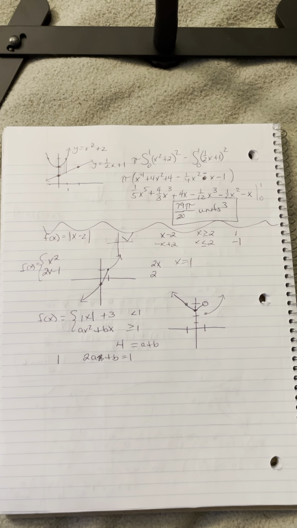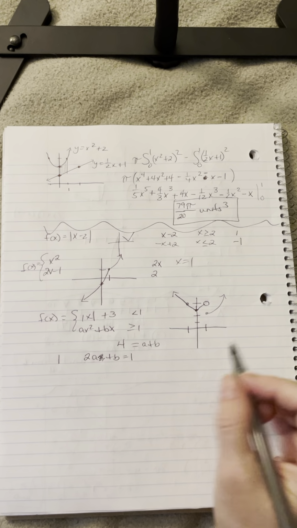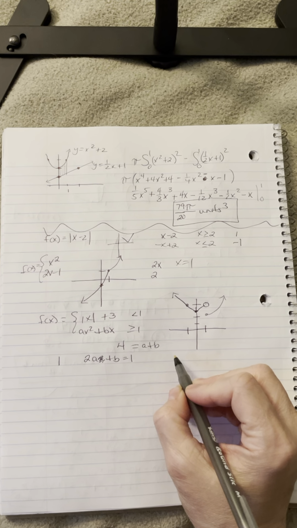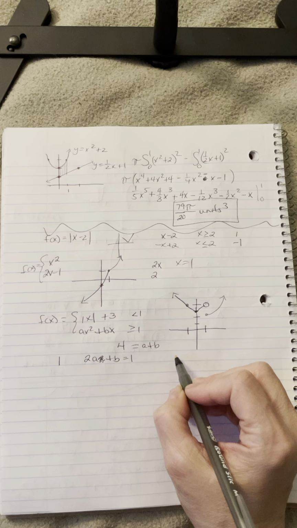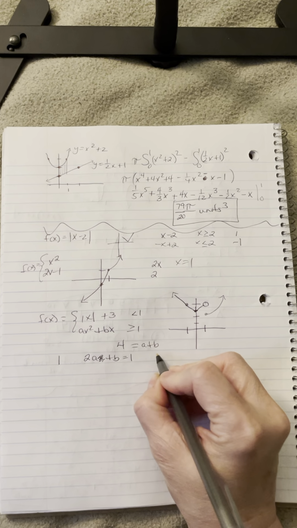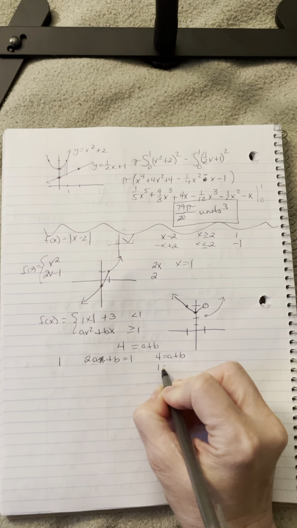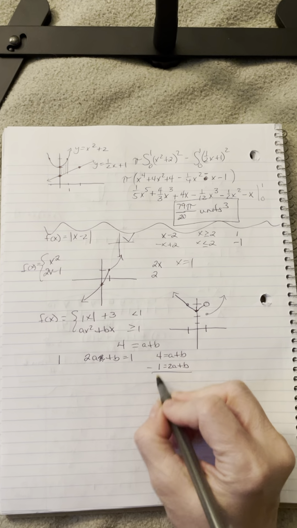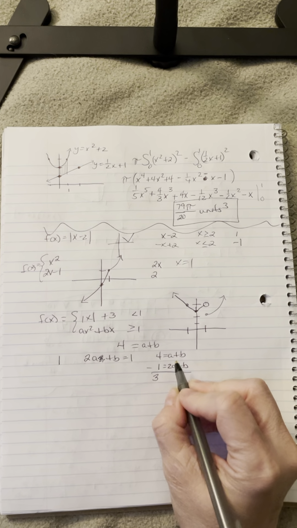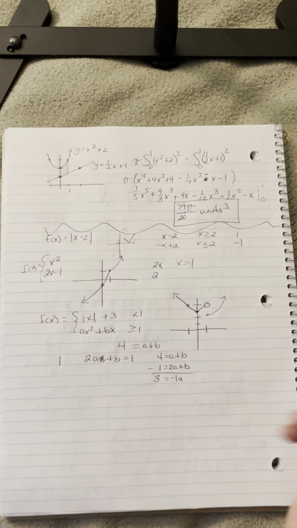And I need to solve. So let's work through, I could substitute or eliminate. Let's eliminate the b's. So I'm going to write these kind of together. 1 equals 2a plus b. So if I subtract these, that gives me 4 minus 1 is 3. 1 minus 2 is negative 1a, and b minus b is gone.